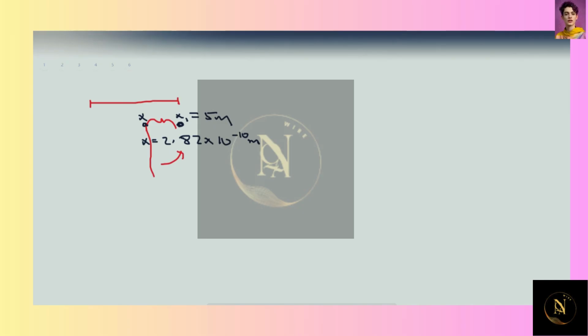We want to find the speed when it's again 5 meters away. So the final velocity at this point is 5 meters away. Remember, the work energy theorem says it's going to start at 2.82 times 10 to the negative 10 meters and end up at 5 meters.